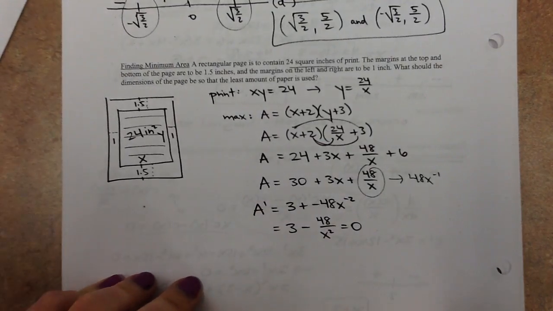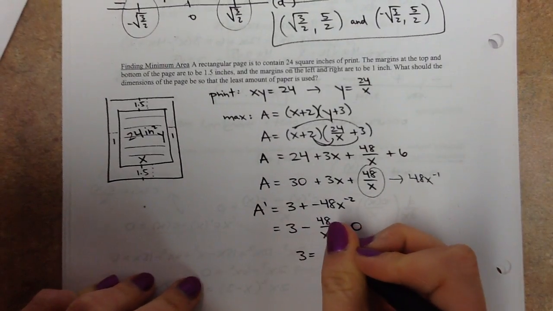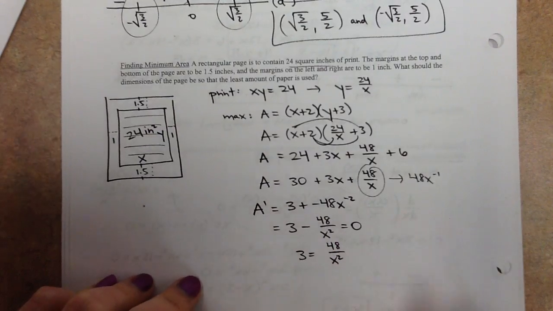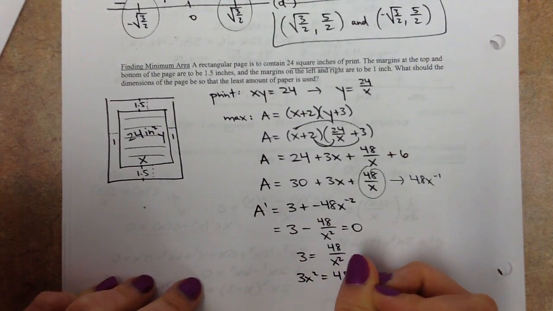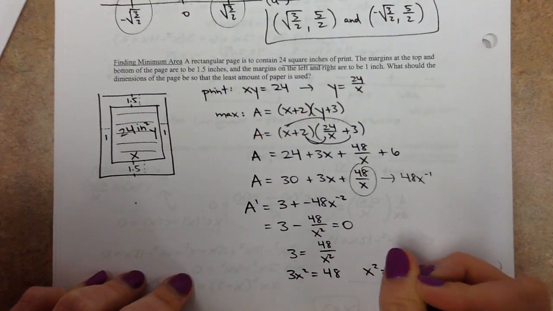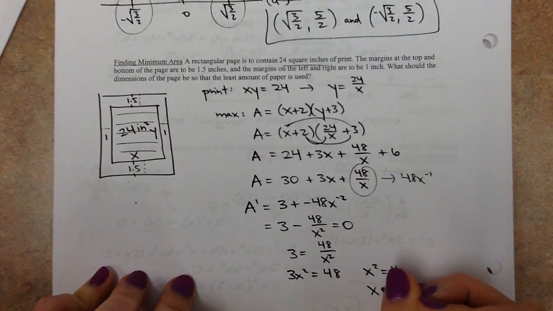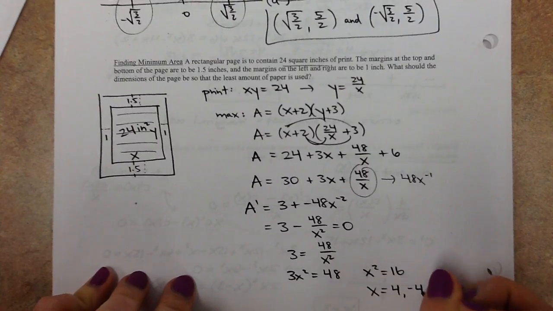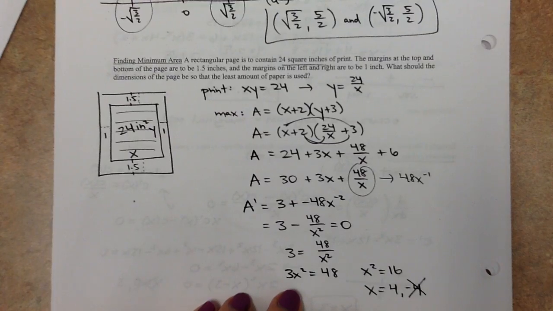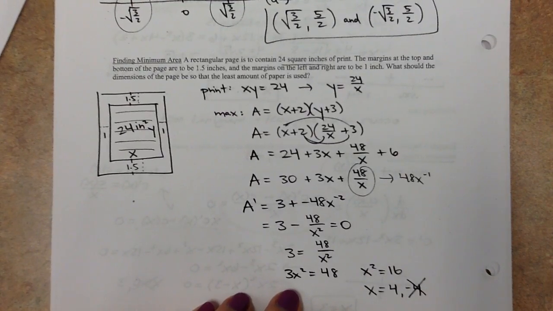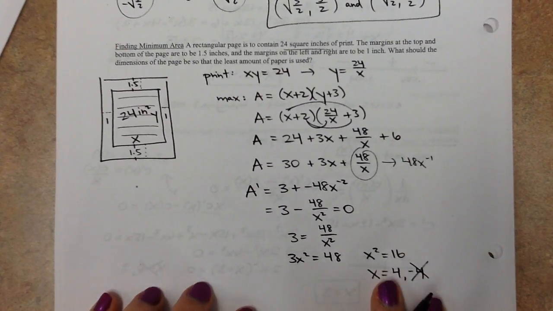And so if I move this term over, I've got 3 equals 48 over x squared. Multiply both sides by the x squared. Divide by 3, and so I end up with x equals positive 4 or negative 4. I don't count the negative 4. That's not in my domain at all. The domain definitely just can't be negative. It can be anything bigger than 0, though. So that's my only value of x.